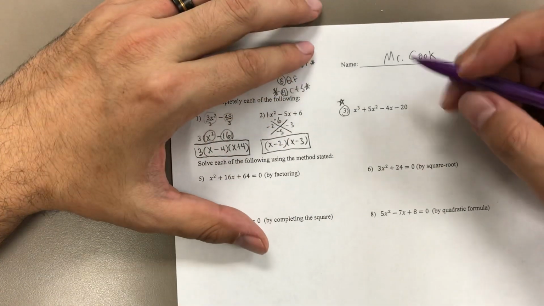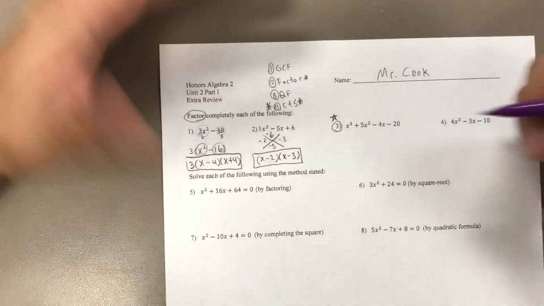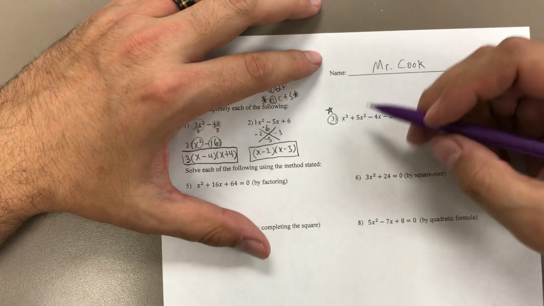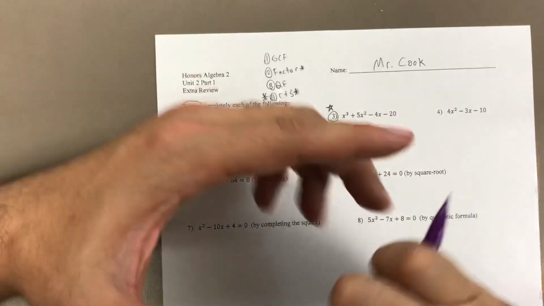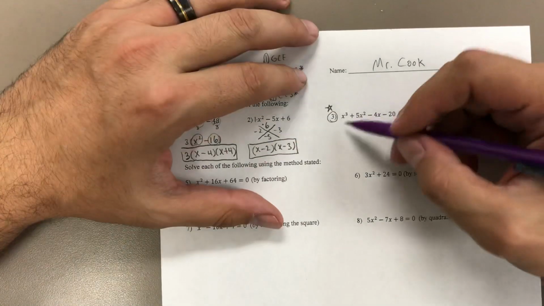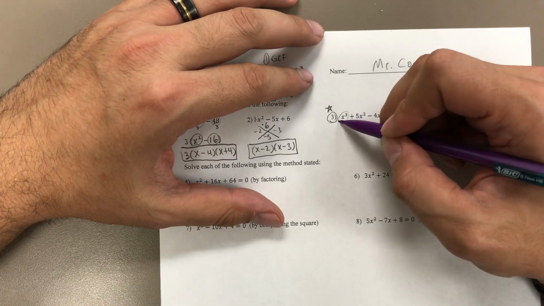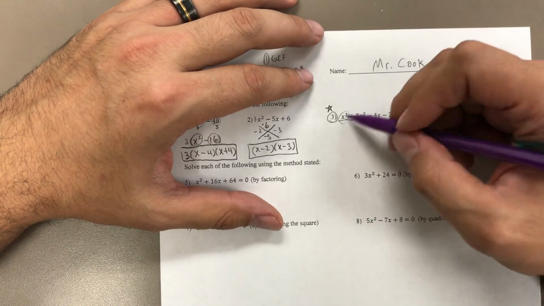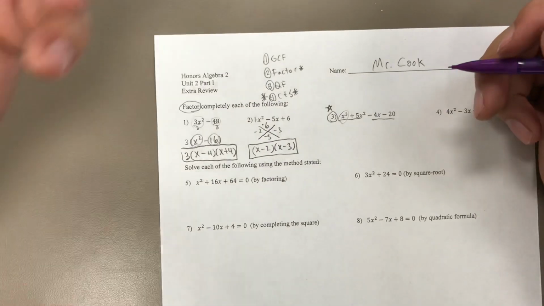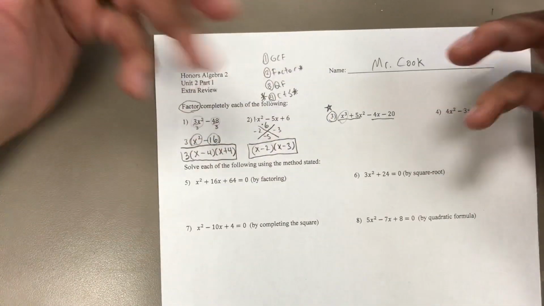Next, number 3. So this again is one where you can just kind of not put too much stock in it, because again, we're not going to have cubic expressions. It's all going to be quadratics. But factoring by grouping is still pretty easy. You just pick a couple of terms and then group them together, and then find the greatest common factor and then see if it factors after that.